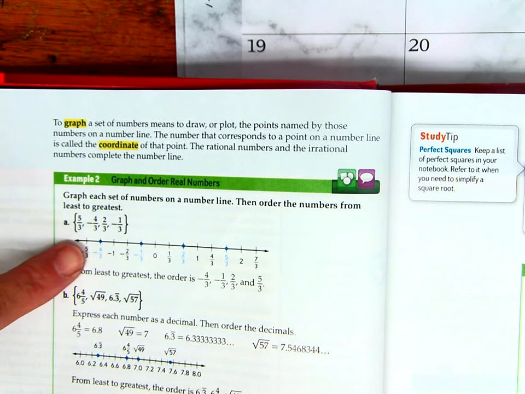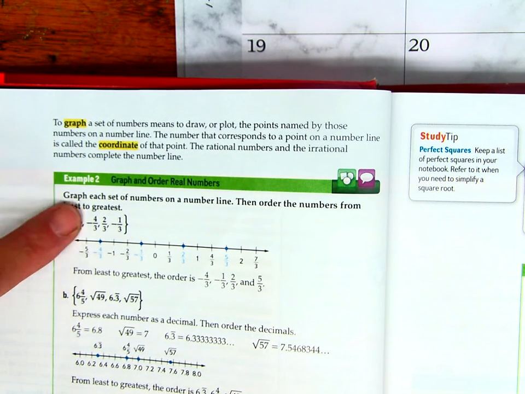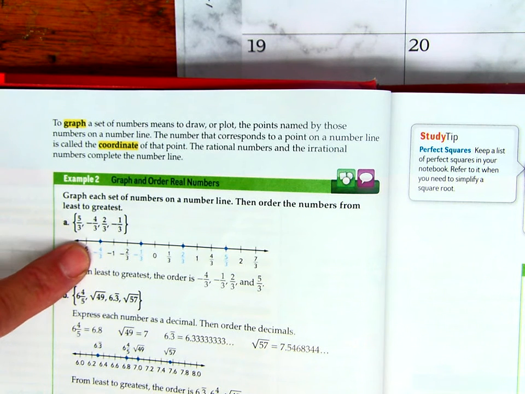Now you start over here at the left. The smallest number from this set is negative 4 over 3.